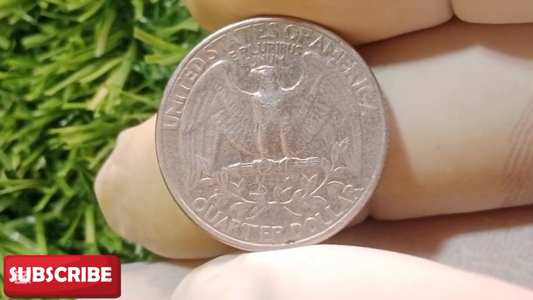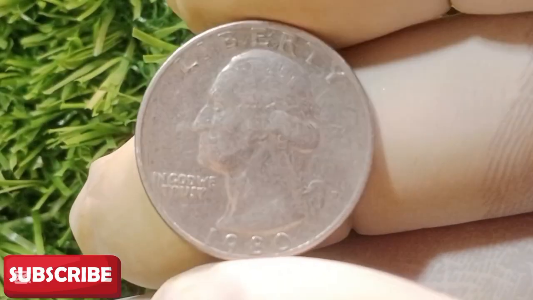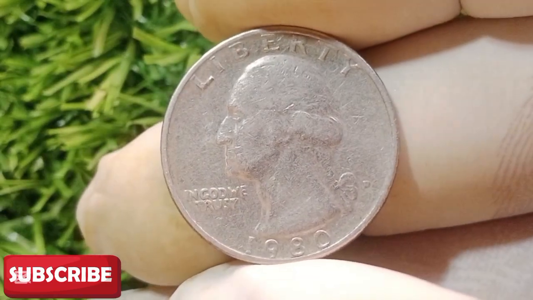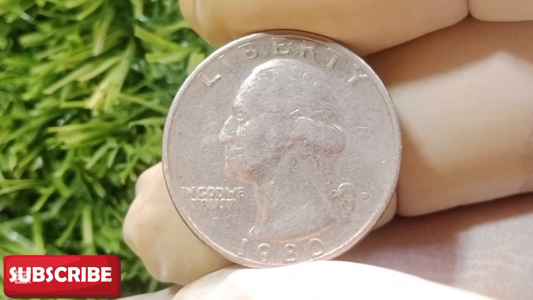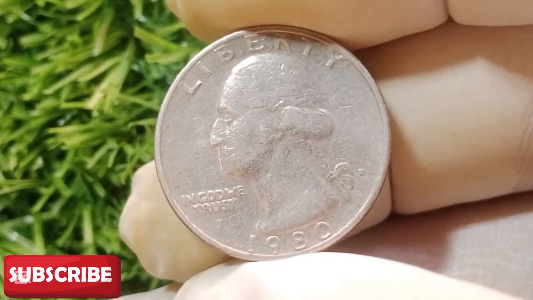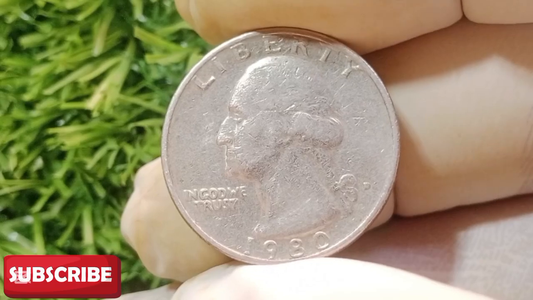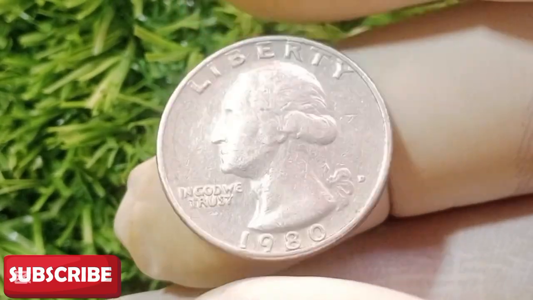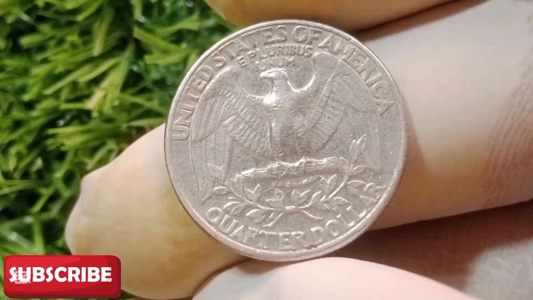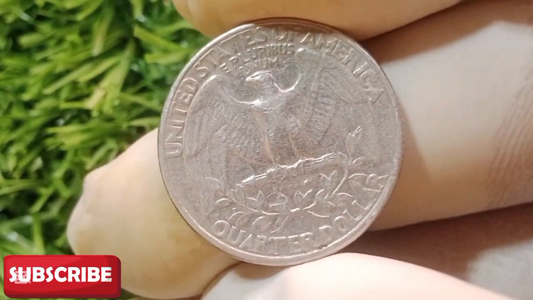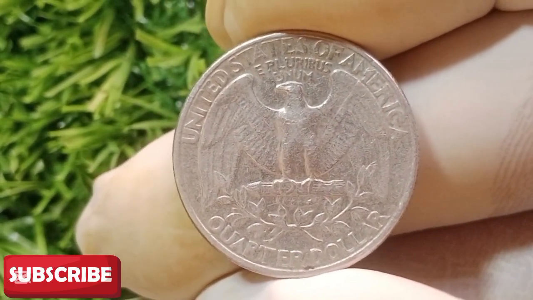So whether you are a beginner building your first coin folder or a seasoned investor looking for key dates and high grades, the 1980 D Washington quarter dollar has a place in your collection and a story worth learning and sharing. Grab your loupe, your coin albums, and join us for this deep dive into American history, minting tradition, and numismatic value with the 1980 D Washington quarter dollar here on LC Coins World.